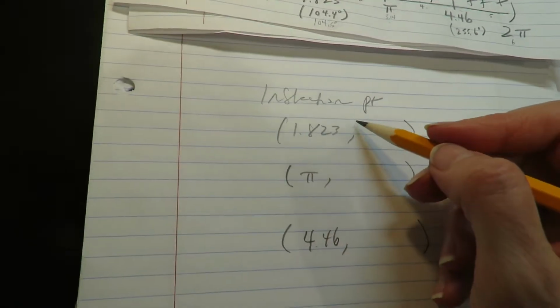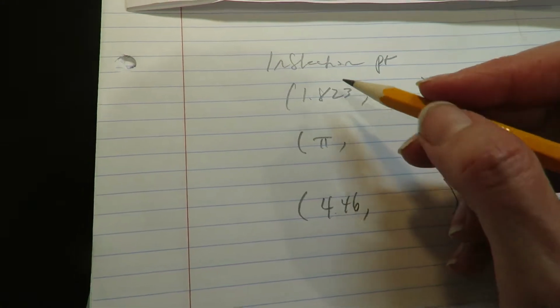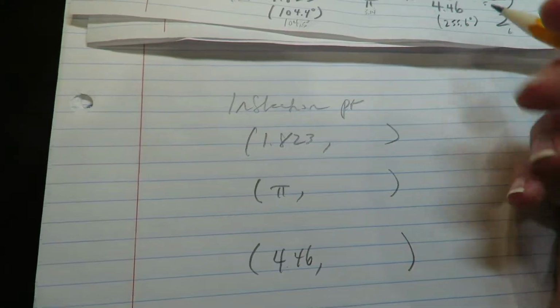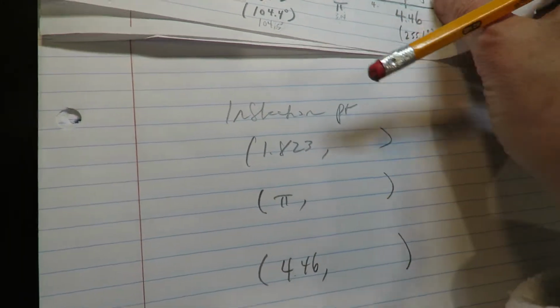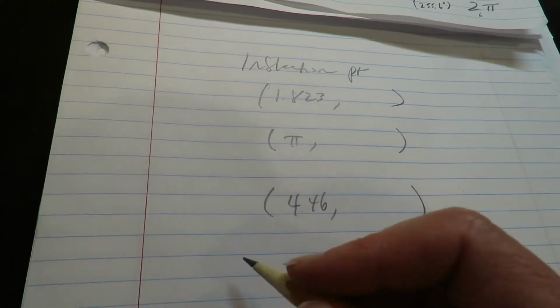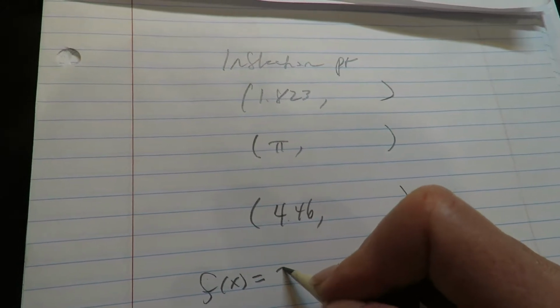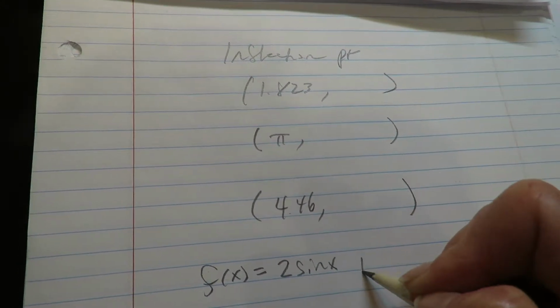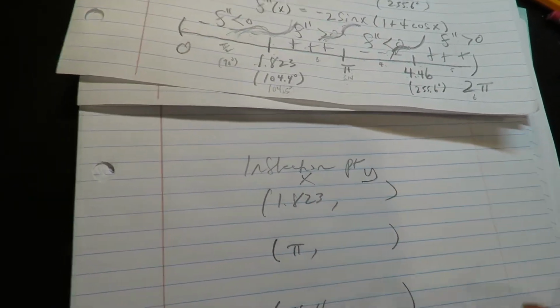Now, where do you plug this in to find the inflection points? Good, you plug it into the original. Do not plug it into the second derivative. I'm not asking you what the second derivative is equal to. I'm asking you where's the point on the graph. So you want to plug this into the original problem. Do we even remember what it is? It's this one all the way here, what we started with, right? Let me just write it over here. f of x equals 2 sine x plus sine 2x. So we want the xy value for all of these.